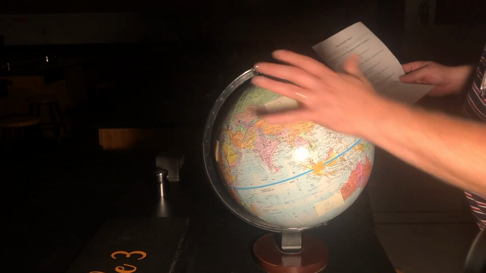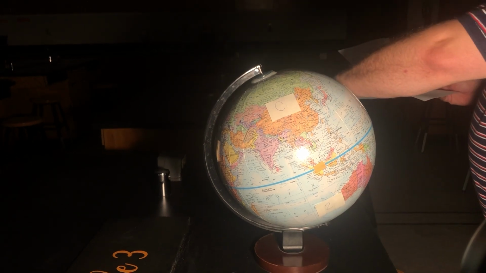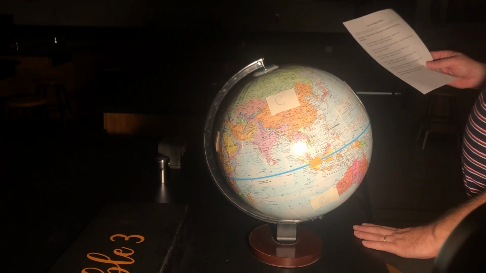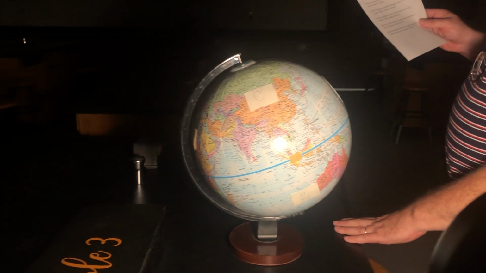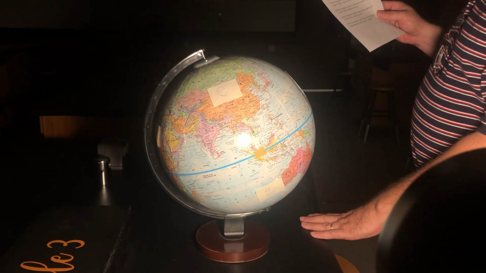Anything on this side of the earth is having daytime, and anything on the other side of the earth is having nighttime or darkness, and Chile is on the other side of the earth. The Indian Ocean.